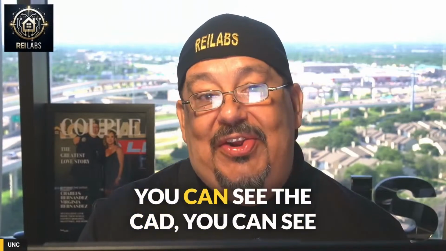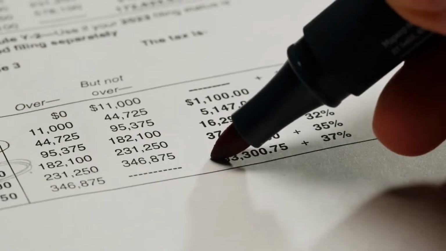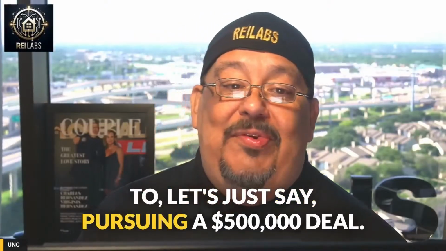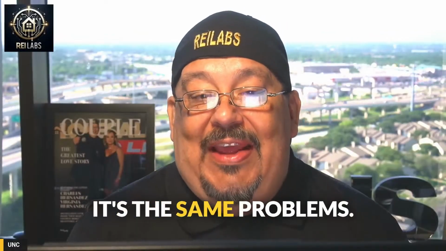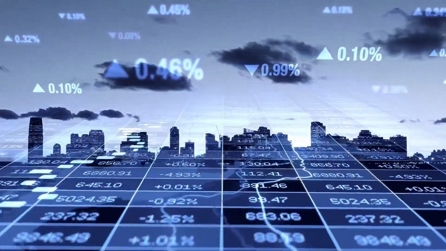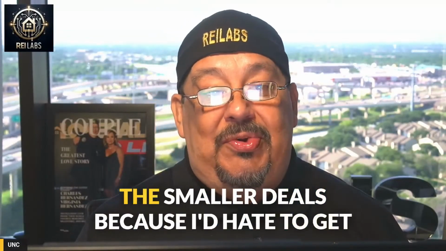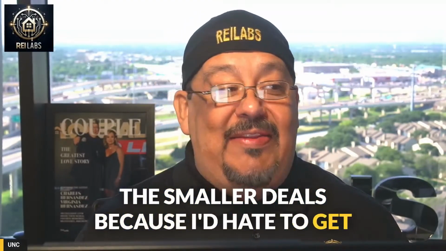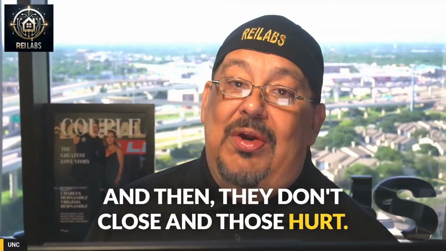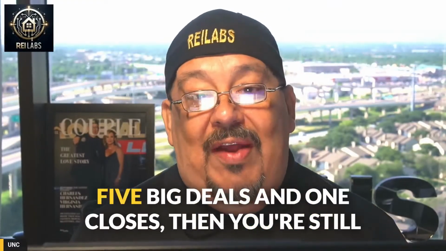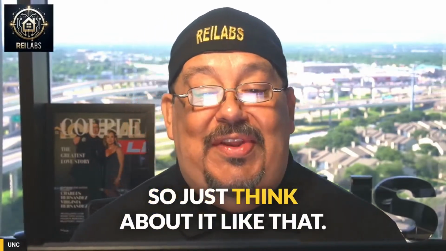Because it's clear. You can see the CAD, you can see the comps online, and you get that type of deal as opposed to, let's just say, pursuing a $500,000 deal. The numbers are a little bit larger, but it's the same problems. So in my opinion, it's much better to pursue the larger deals than the smaller deals, because I'd hate to get bogged down with a bunch of small deals and then they don't close and those hurt. If you get bogged down with 4 or 5 big deals and one closes, then you're still doing pretty good. So just think about it like that.